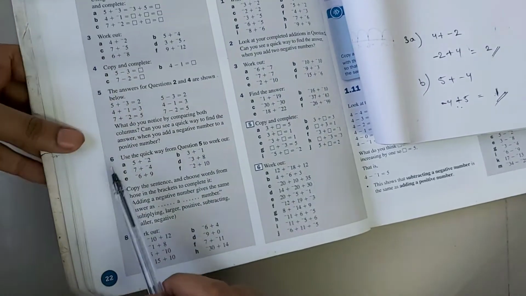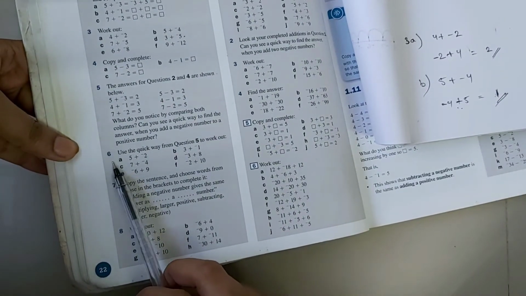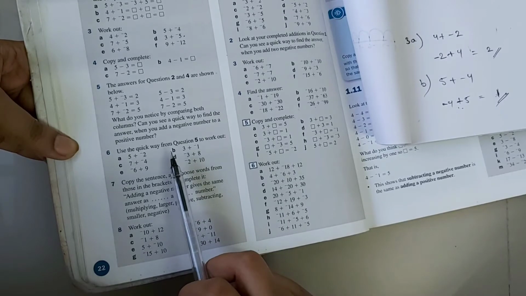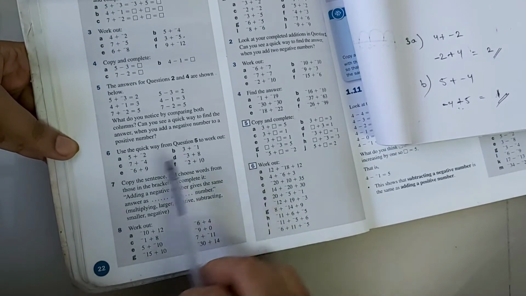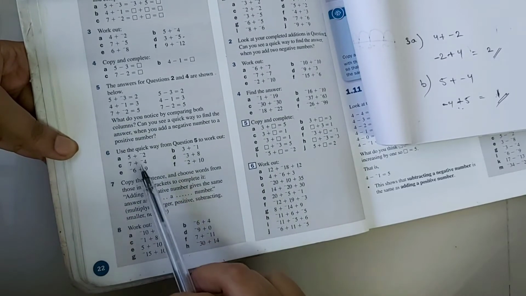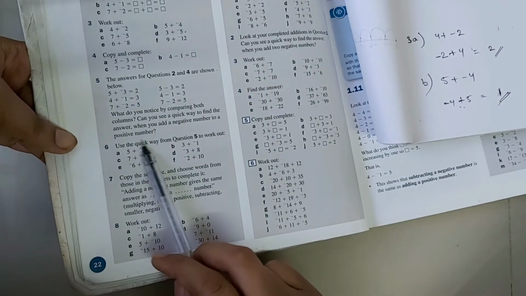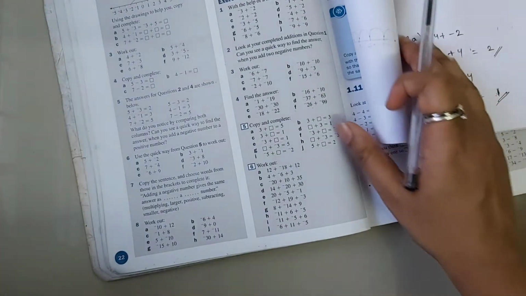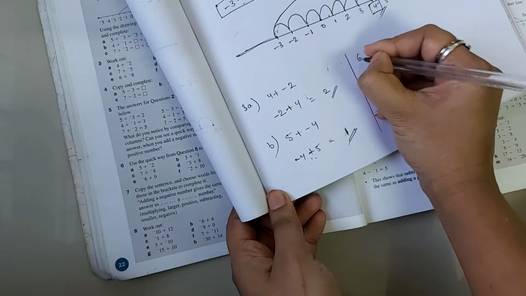Clear? Now, next bit, 6th bit. Use the quick way from question 5 to work out 5 plus minus 2. First, you need to switch their places. Let me do two questions for you from this. Which bit are we doing? 6th bit. 6a.